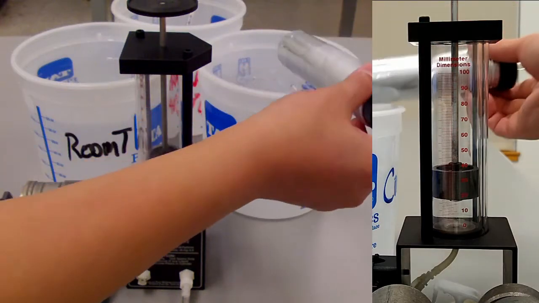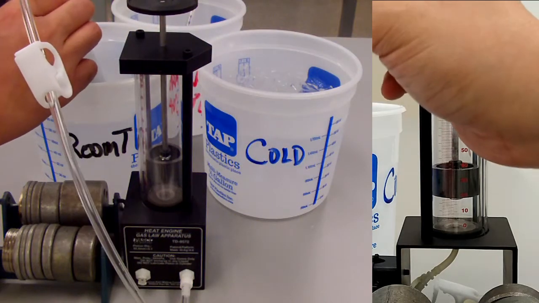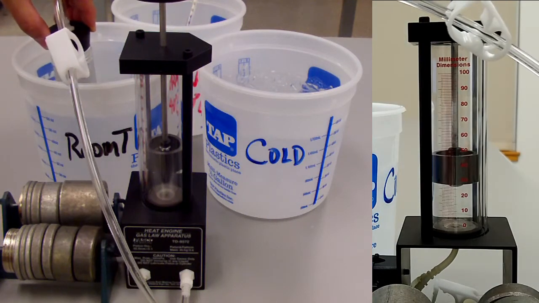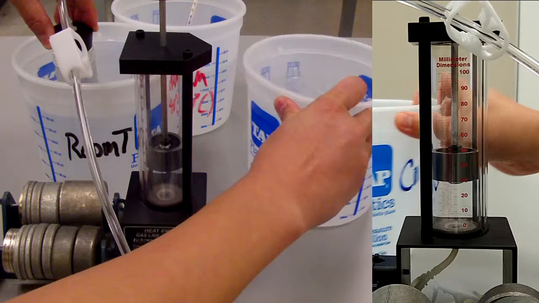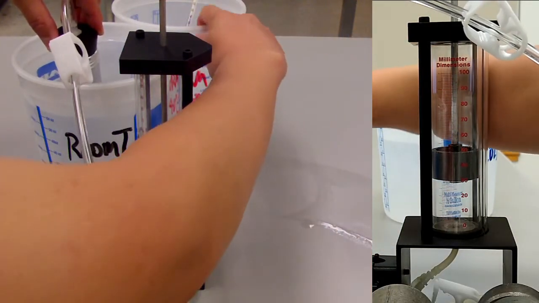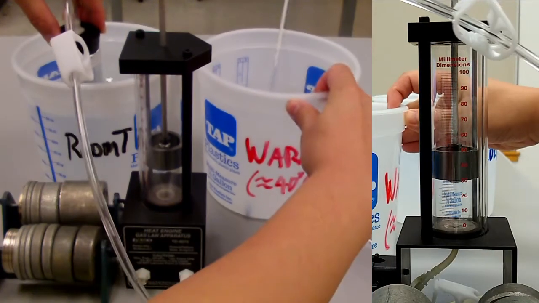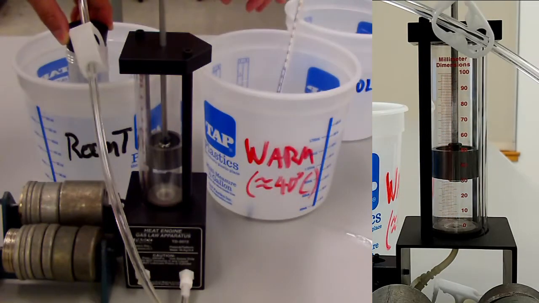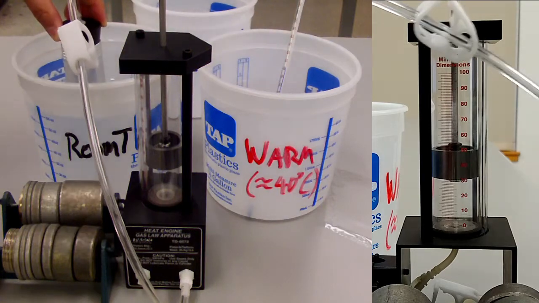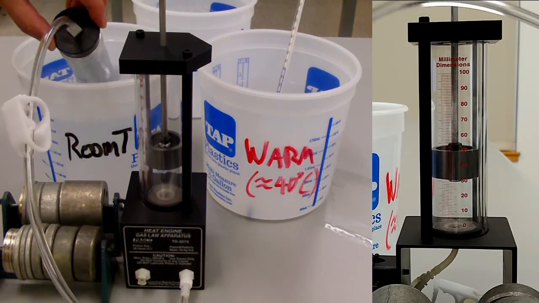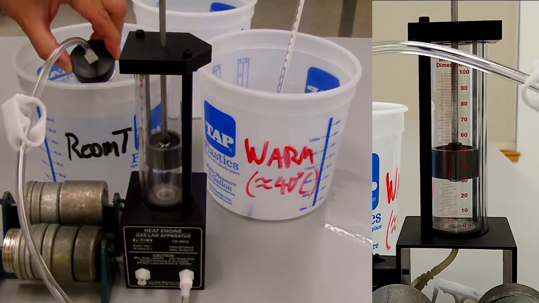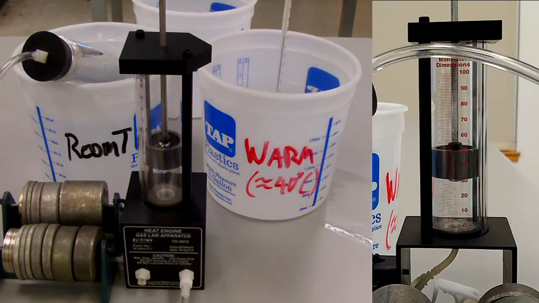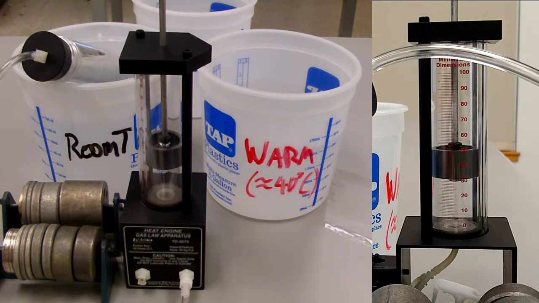Okay, we are going to do isochoric heating and cooling between room temperature water and warm water at approximately 40 degrees C. So the gas will start out at higher volume because we'll start from no additional mass on the piston at room temperature. So this is our constant volume that we'll try to keep. And let me show the thermometer for the warm water to verify that it's about 40 degrees C.